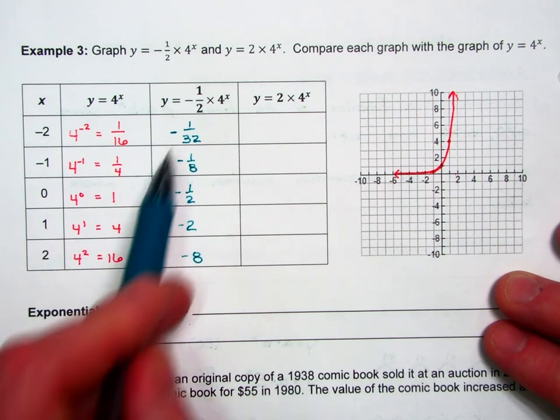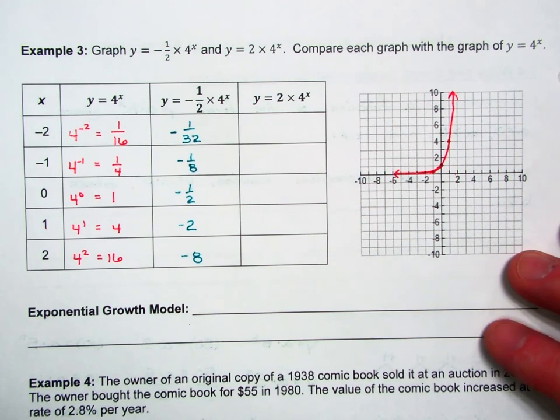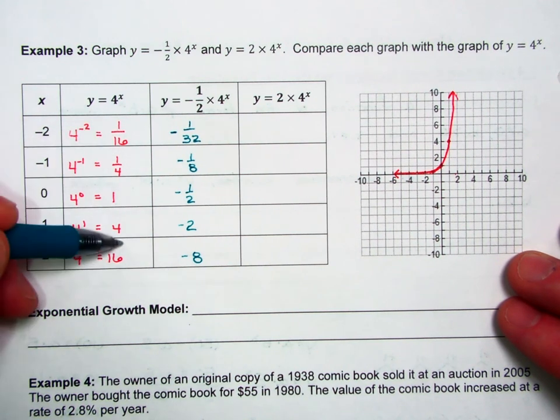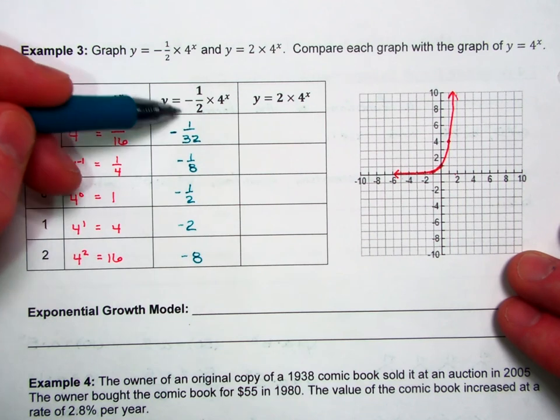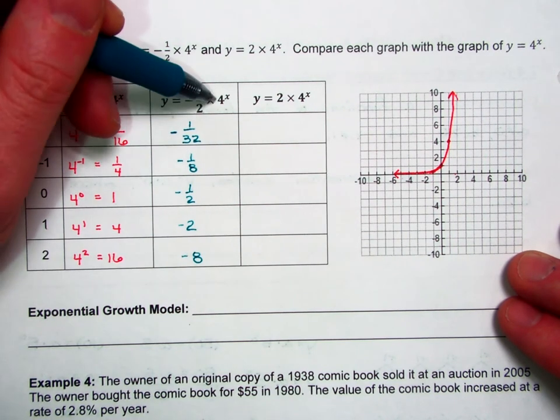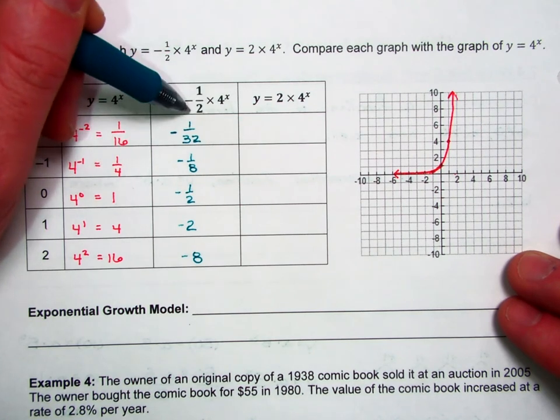Multiply that by negative 1/2, and you're going to get negative 8. Now, here's where this one's a little different. Notice that over here, all of your y values were positive. And over here, all of your y values are negative. Why? Because after we did our exponent problem, we went through and multiplied all the results by negative 1/2.